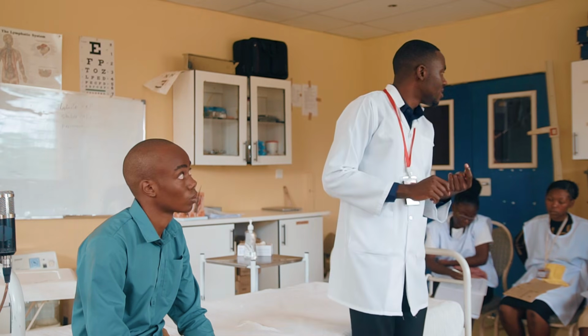Can we read the findings that are there? Even distribution over the scalp, no alopecia. Okay, so when you look at this patient, the hair is what? Distributed normally, isn't it? Okay. No alopecia. Alopecia is what now?